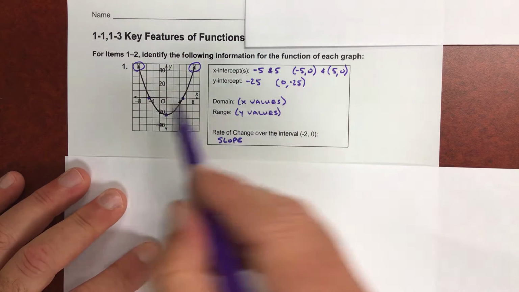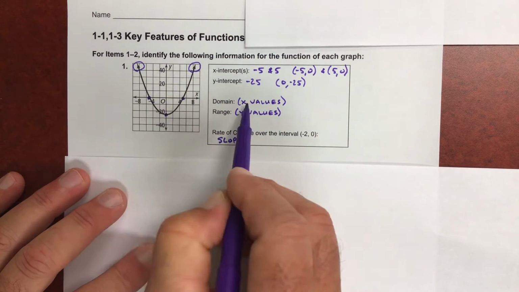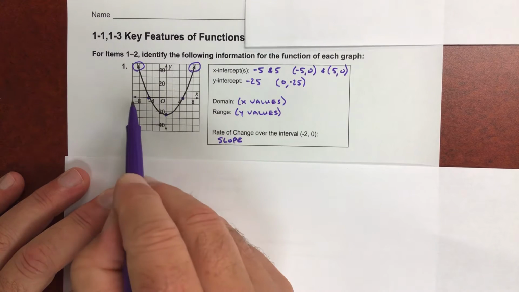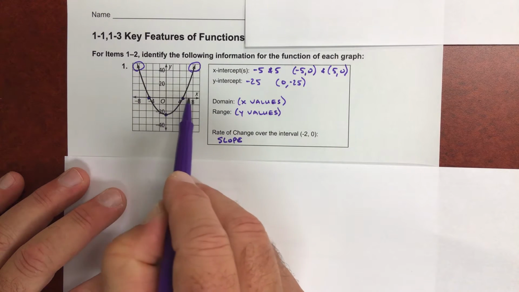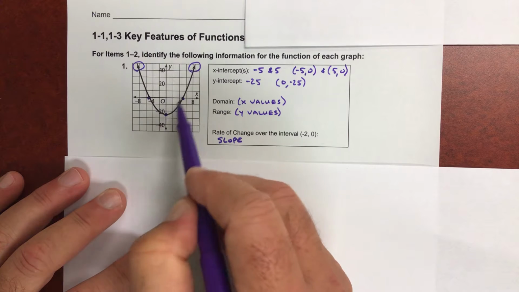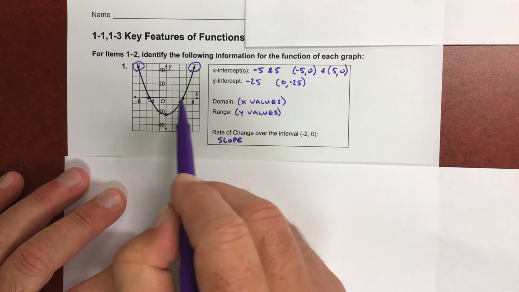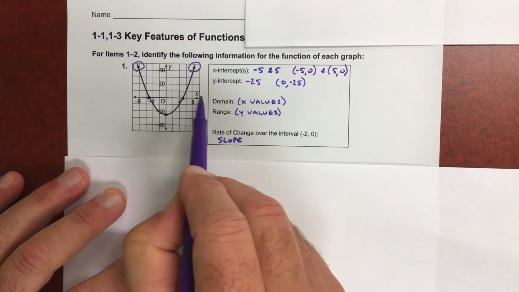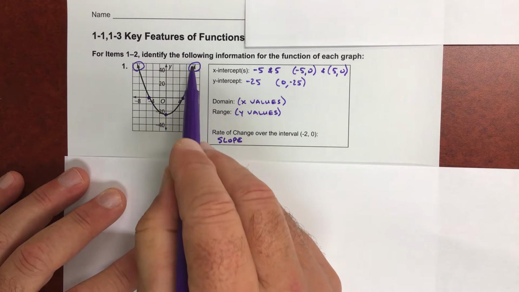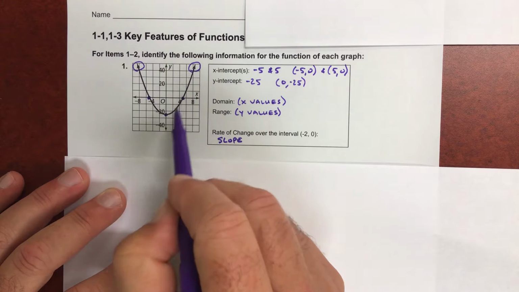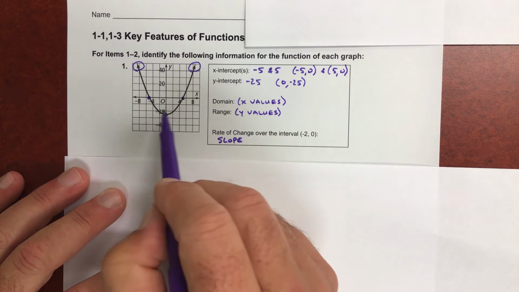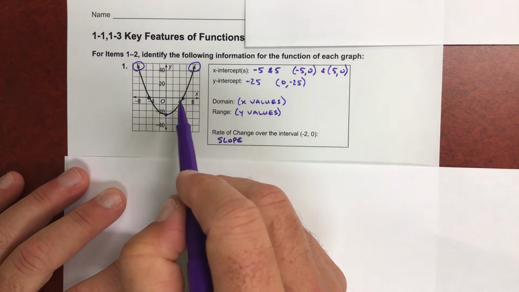The domain is the x values. Now notice that I'm on the x-axis. I don't care about what the shape is. I'm not looking at where it crosses, because that's what the x-intercepts are. I'm looking at what values of x this graph includes.